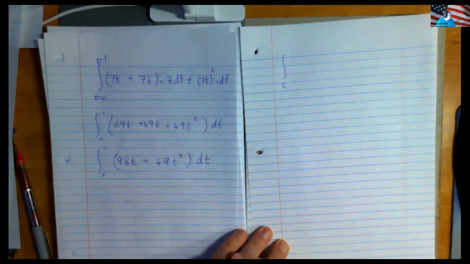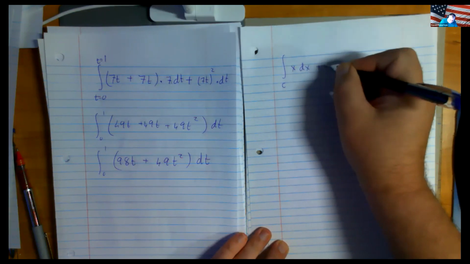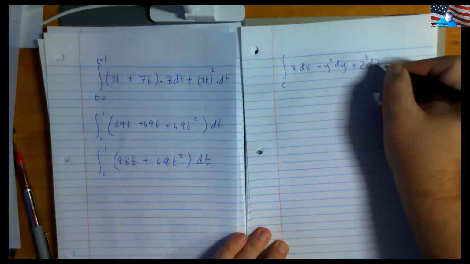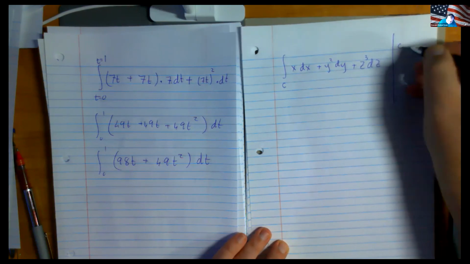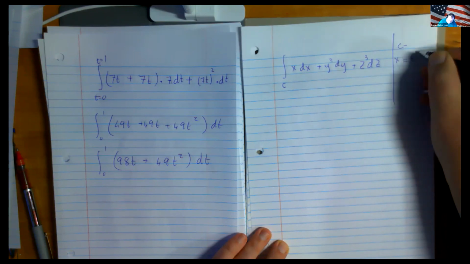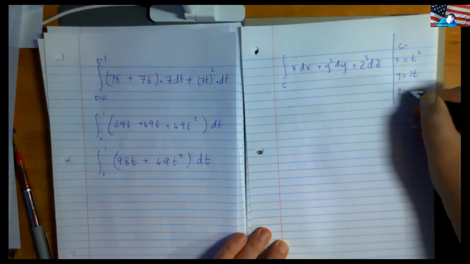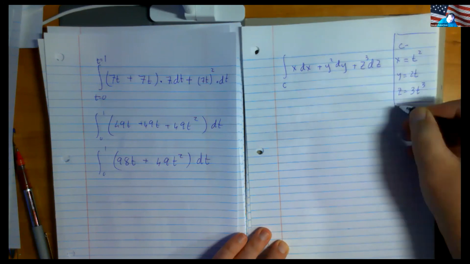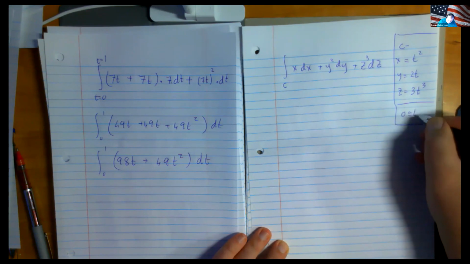The line integral over C of x dx plus y squared dy plus z cubed dz, and the curve C has parametric equation t squared, 2t, 3t cubed, and you're told that t goes from 0 to 1.